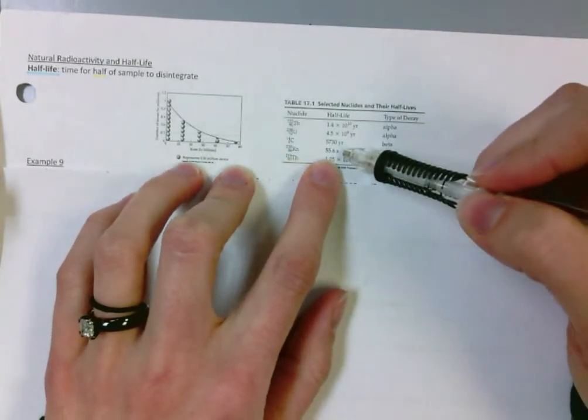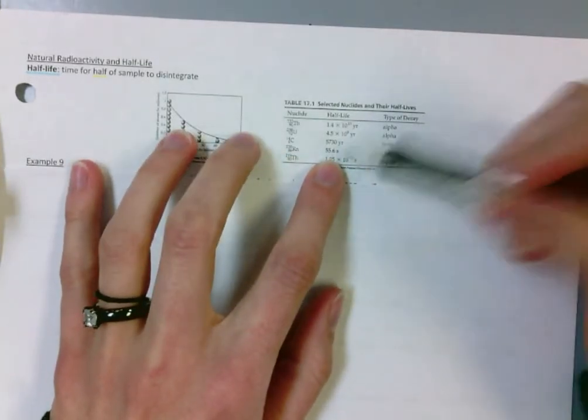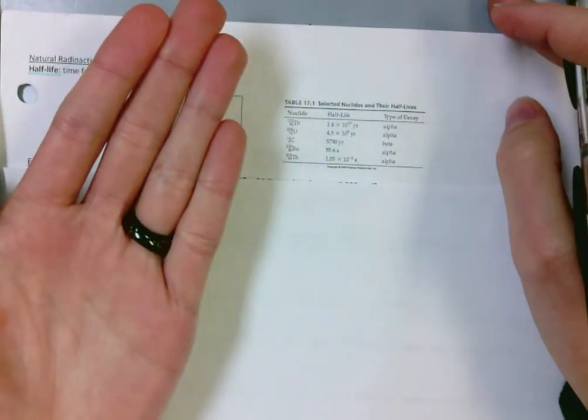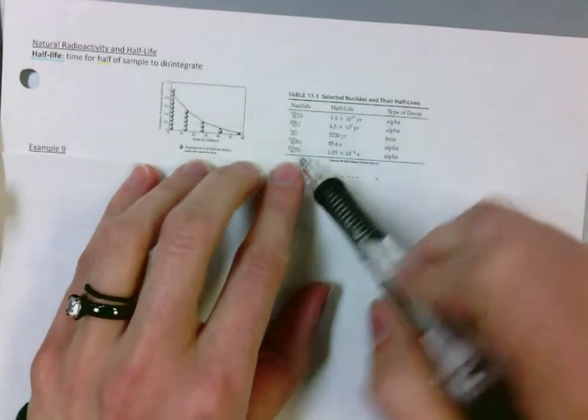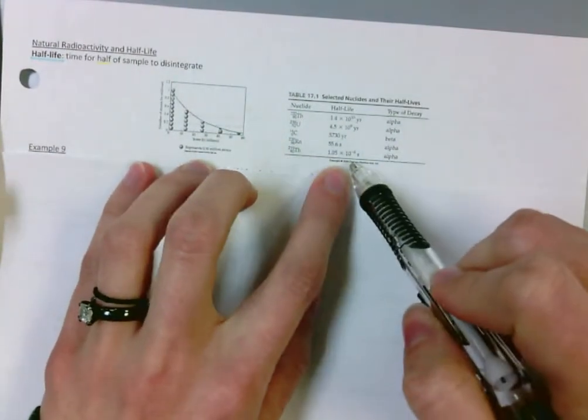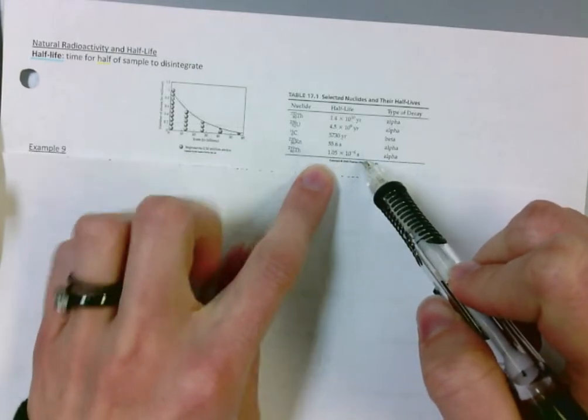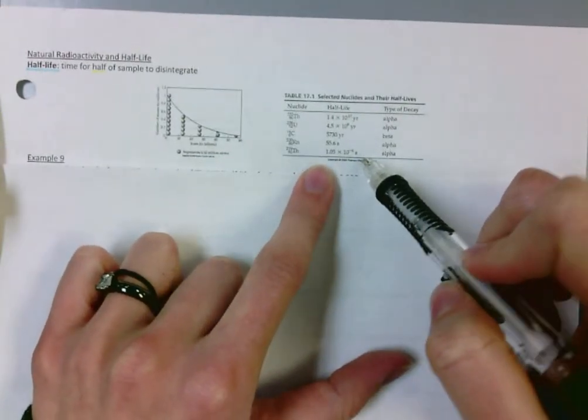Radon-220, its half-life is 55.6 seconds. So in less than a minute, a 10-gram sample of radon will decay into 5 grams of radon. Th-219, its half-life is in the microseconds, 10 to the negative 6 seconds.